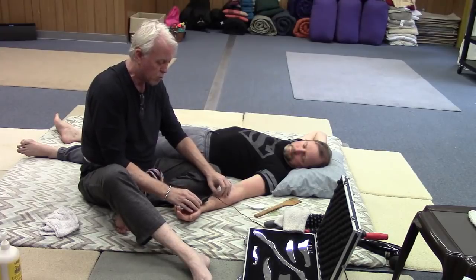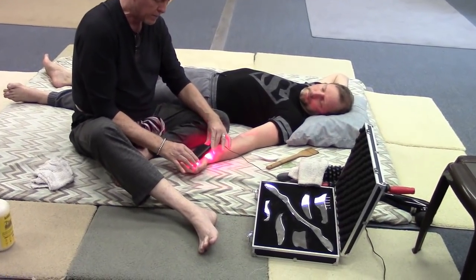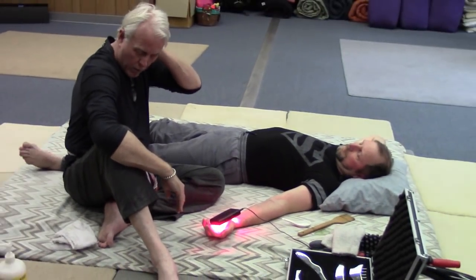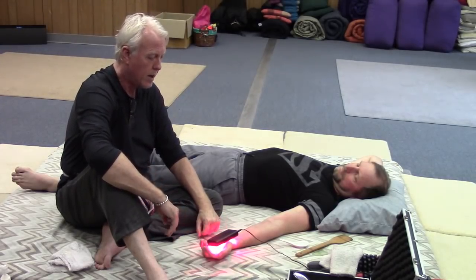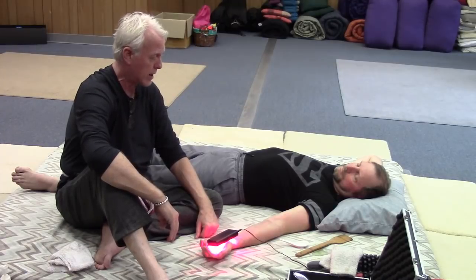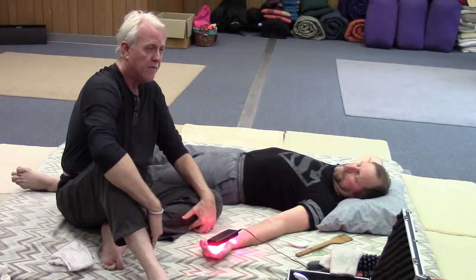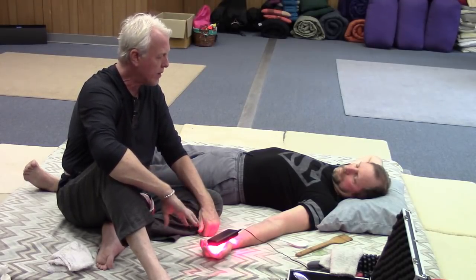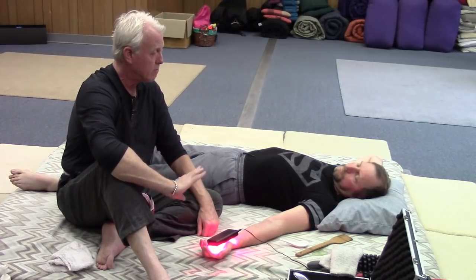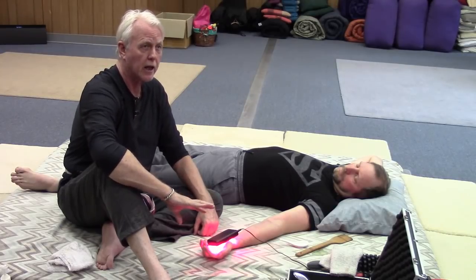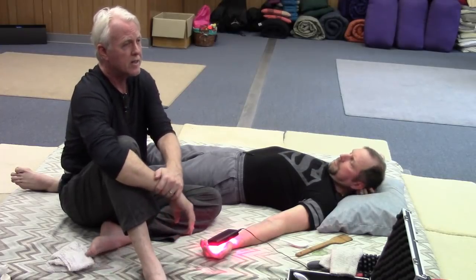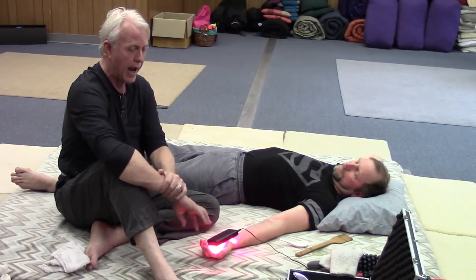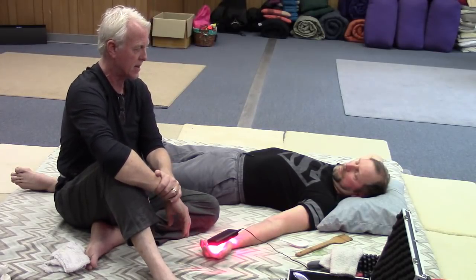What I'm going to do is put this right over the most affected area, and I'm going to use both. The reason I use both the 660 and the 820 for the far infrared is one is superficial and one is deep and penetrating. One affects more inflammation and one affects the chemistry in connective tissue. Both frequencies reduce inflammation and swelling. Both improve or increase circulation. The red light especially increases oxygen holding ability of cells. The invisible spectrum actually triggers a recovery mechanism in damaged cells.